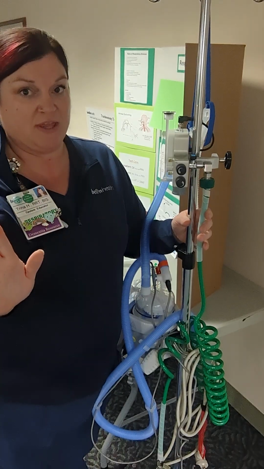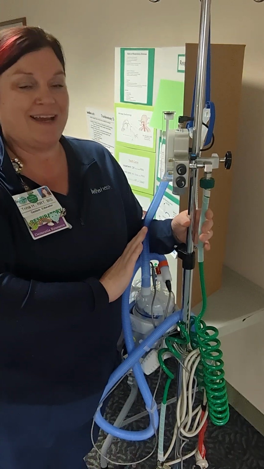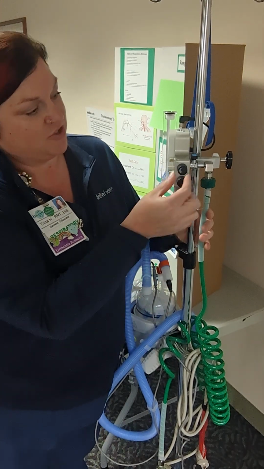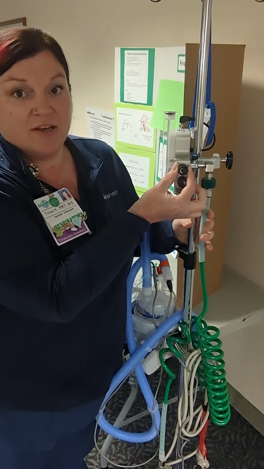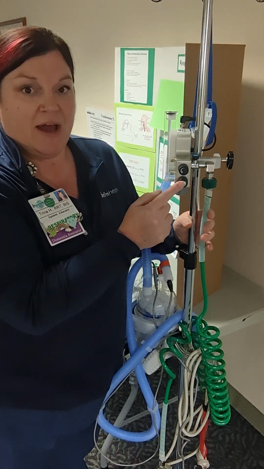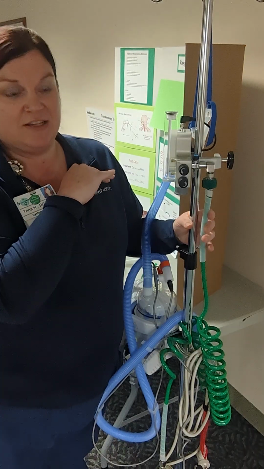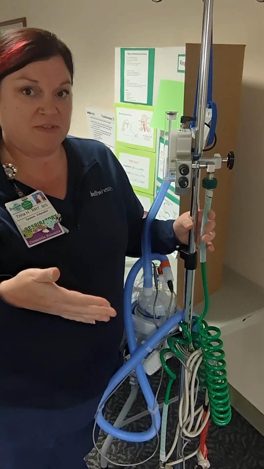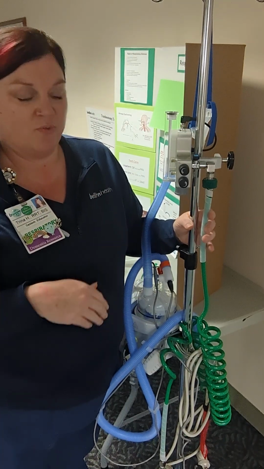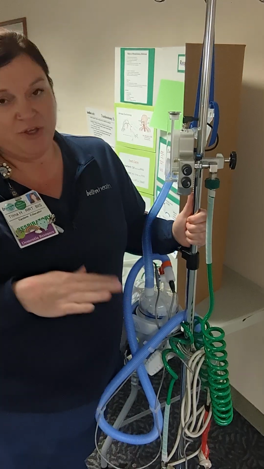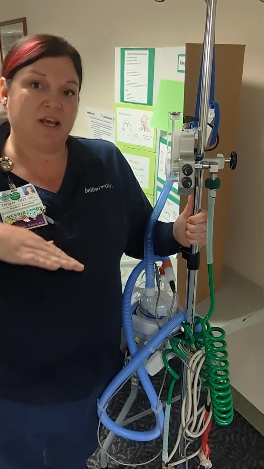We're not going to mess with that. We are just going to dial in exactly what we want. So our top dial is for oxygen, FiO2. The bottom dial is for our flow, 20, 30, 40, 50, 60 liters of flow. We never go above 60, hard and fast rule. We don't do that. Usually we're going to start around 40 liters and go up.